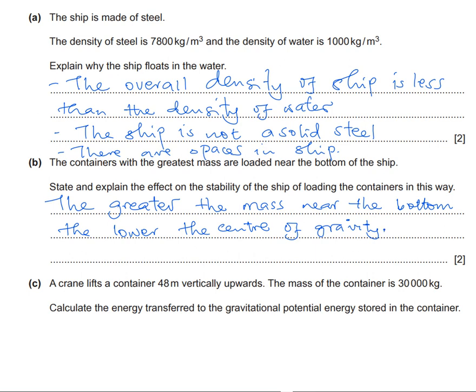Meaning that in case you put a lot of mass at the bottom, of course the center of gravity becomes low, and once the center of gravity is low, it means that the stability of the ship will increase.